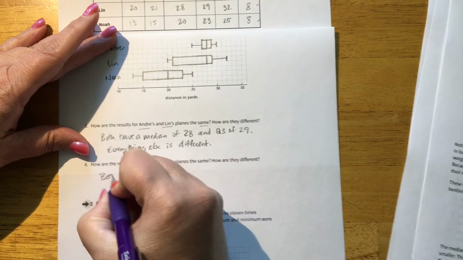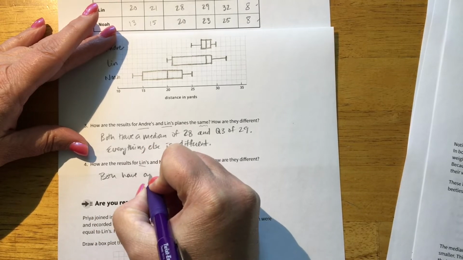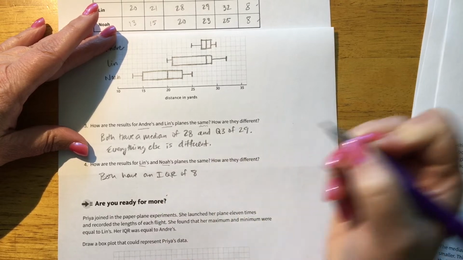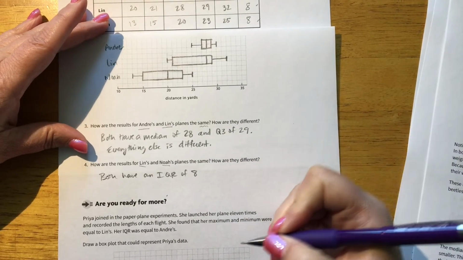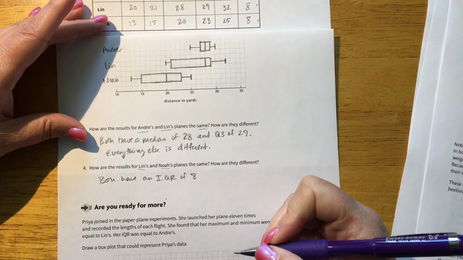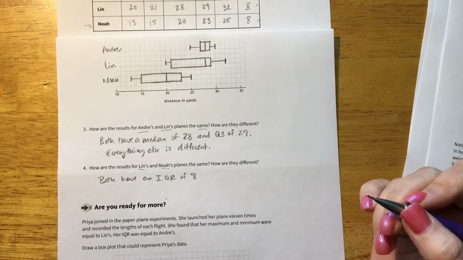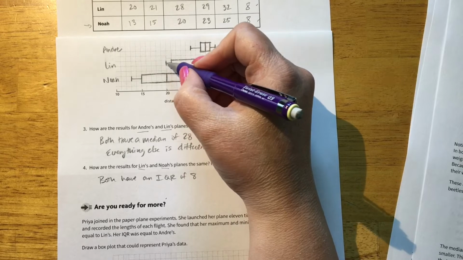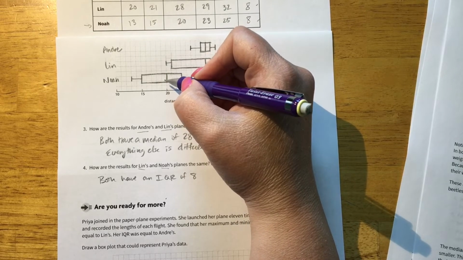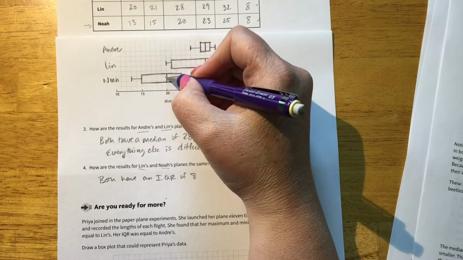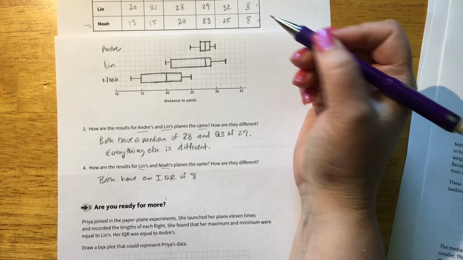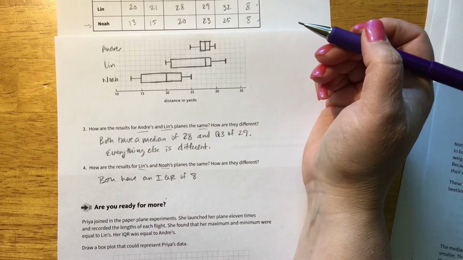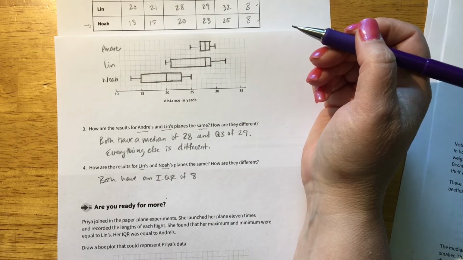So both have an IQR of 8. So that's the same. Is there anything else that's the same? We could say this thing that I noticed about Lynn's minimum is the same as Noah's median. That's kind of interesting. But other than that, they really don't have anything else the same, do they? So pretty much everything else is different.